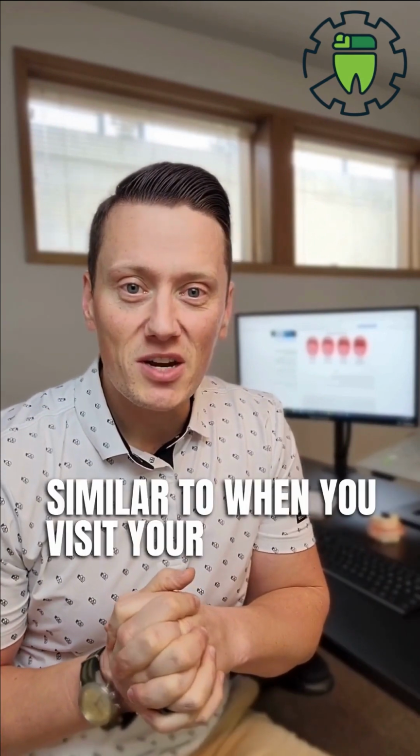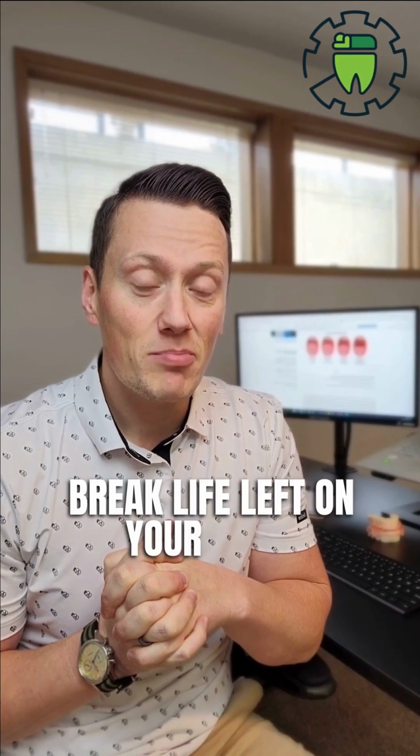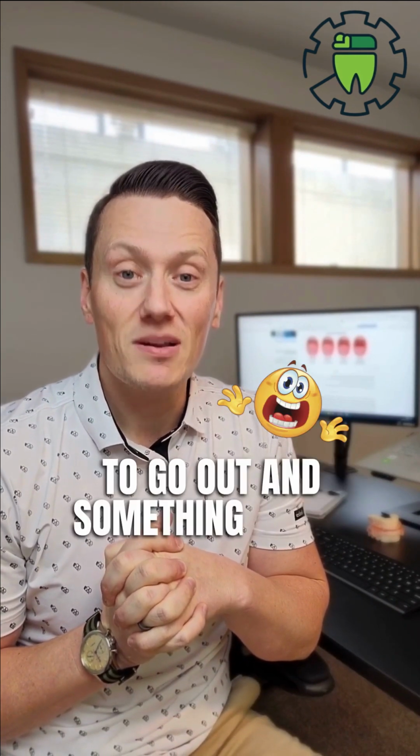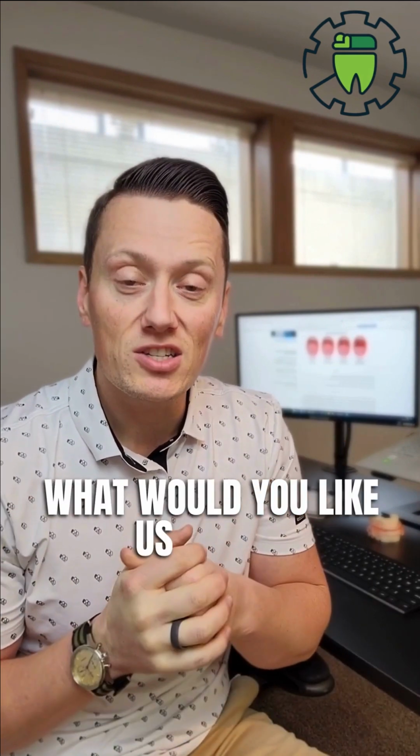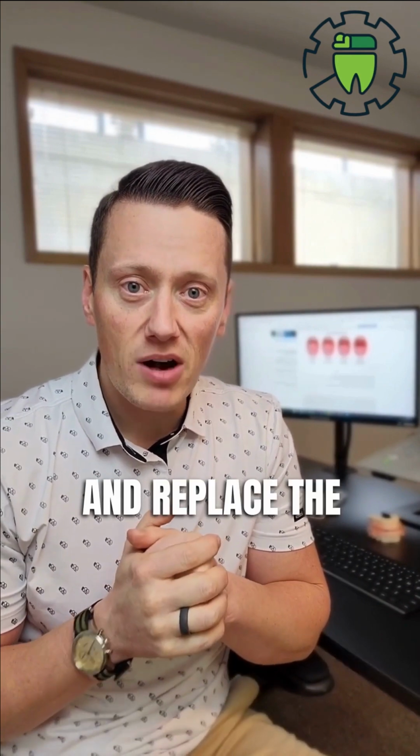Similar to when you visit your mechanic. Mechanic tells you, hey, you've got 5% brake life left on your pads. If you drive 2 miles down the road, those are going to go out and something bad's going to happen. What would you like us to do? Your prescription is go ahead and replace the brake pads.